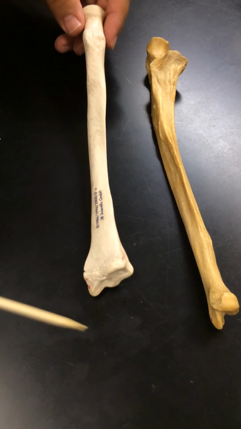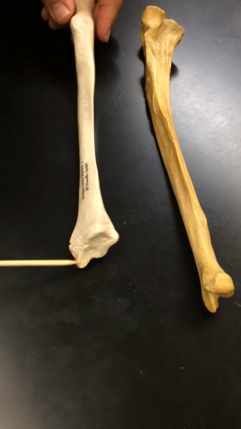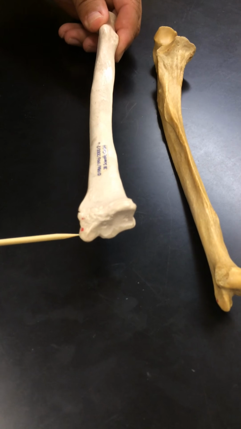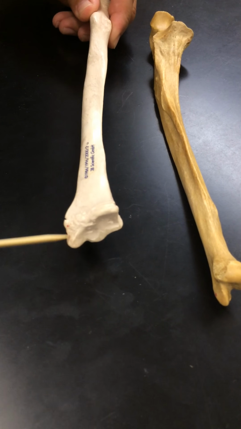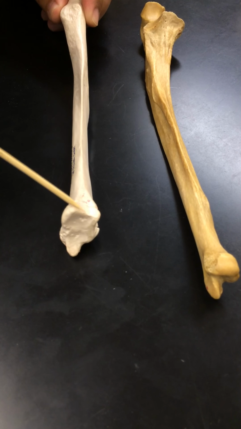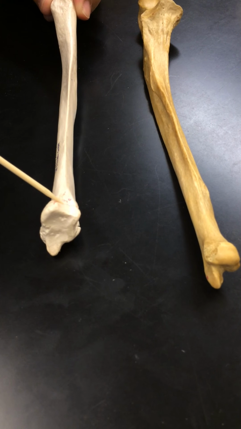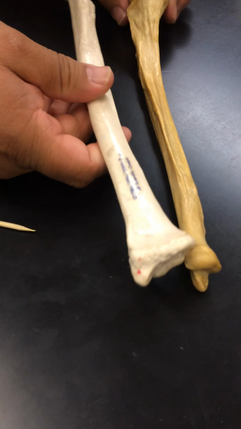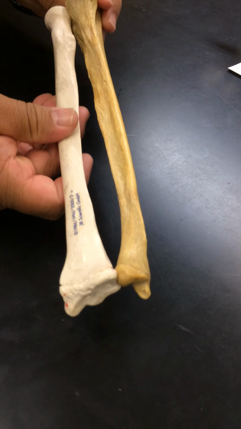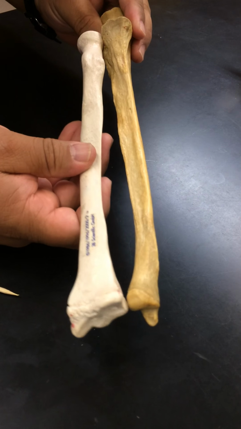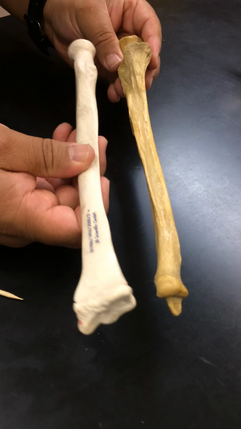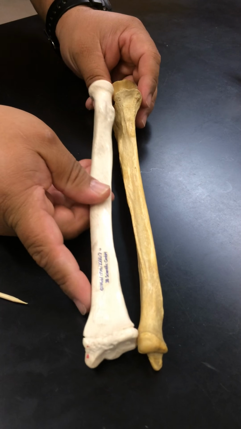Going towards the distal end, the only other features that are going to be visible here are the styloid process of the radius on the lateral aspect, and in the medial aspect you have the ulnar notch of the radius, where the head of the ulna would articulate. And so those are the main features for this course that we're going to need to identify, and then of course be able to distinguish left versus right.